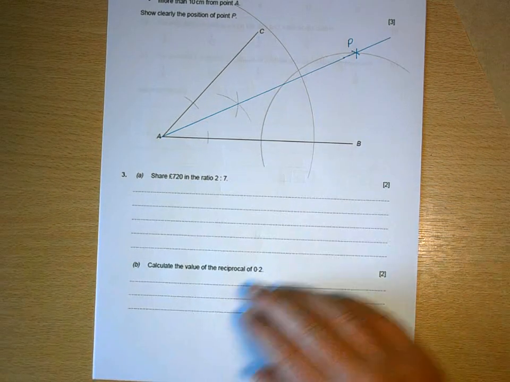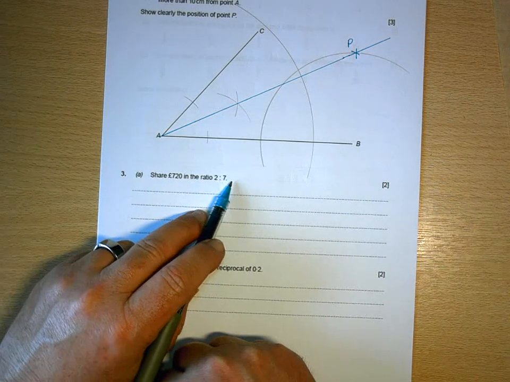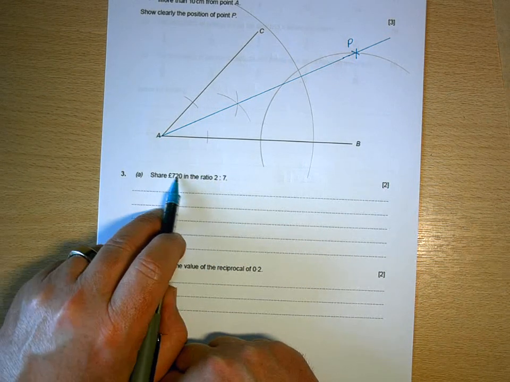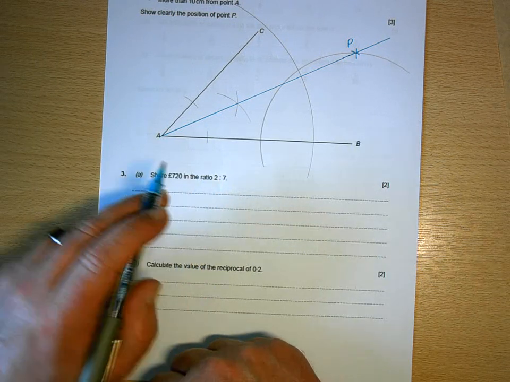Question 3, ratio. Share £720 in the ratio of 2 to 7. So that means that we need to divide that 720 into 9 equal parts, 7 plus 2.